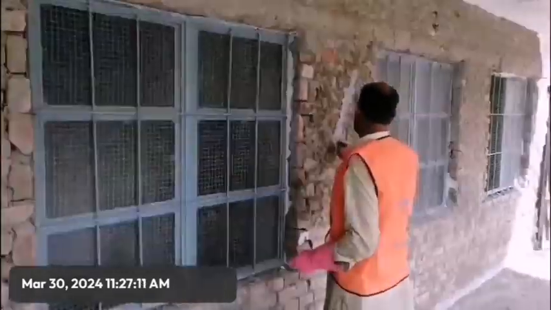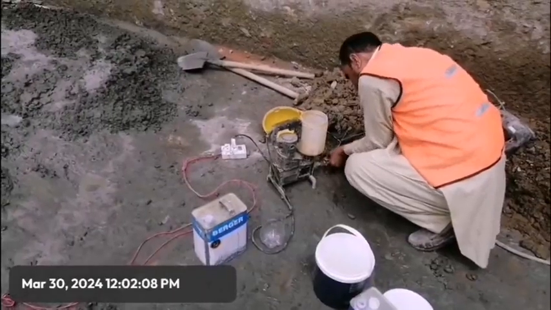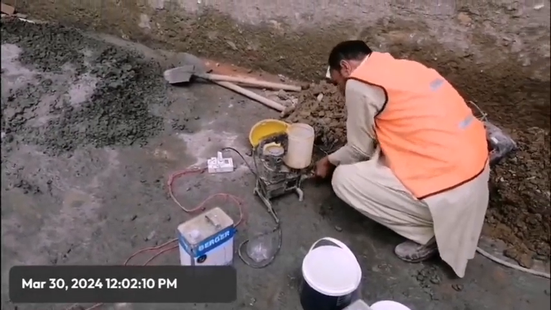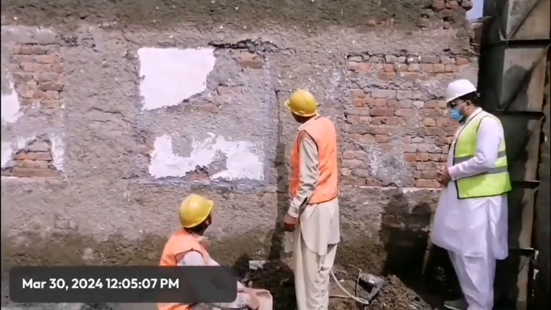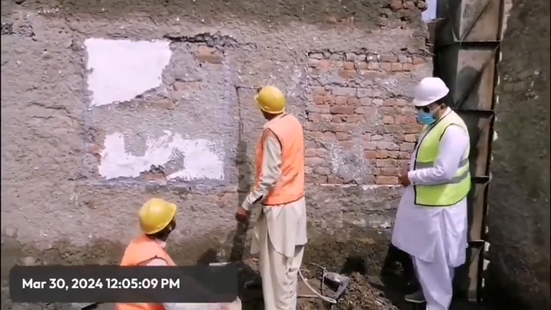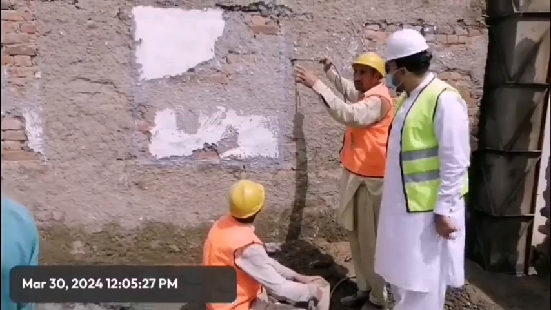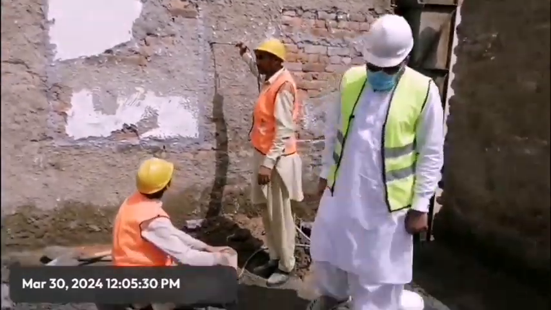The cracks are being identified by the district engineer on various defective walls of the existing building: existing classroom number 3, classroom number 2 and the existing veranda where cracks are there.